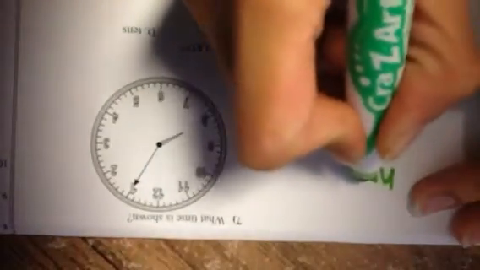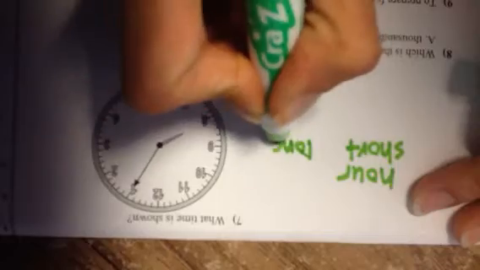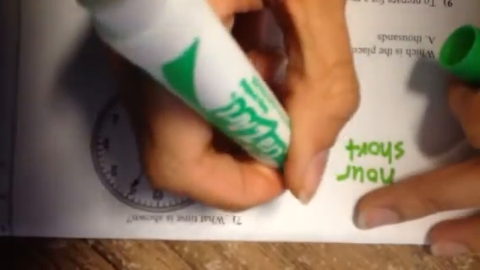So number 7, there's a clock. What time is shown? So remember, we start with what? The hour hand or the minute hand? We have to start with the hour hand. And you know what? I am going to make a note right here. Okay, so the hour hand. Is that the long or the short hand? That is the short one. So the short hand is the hour hand. Now, what about the long one? What's that for? The long one is for minutes.